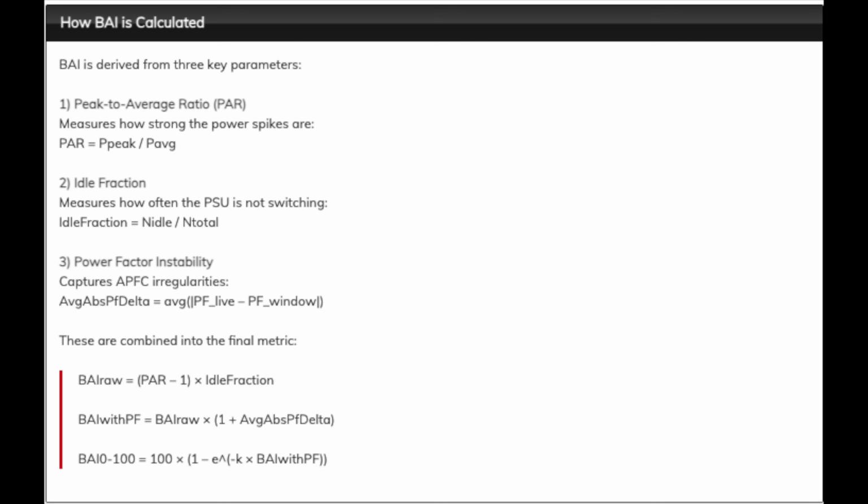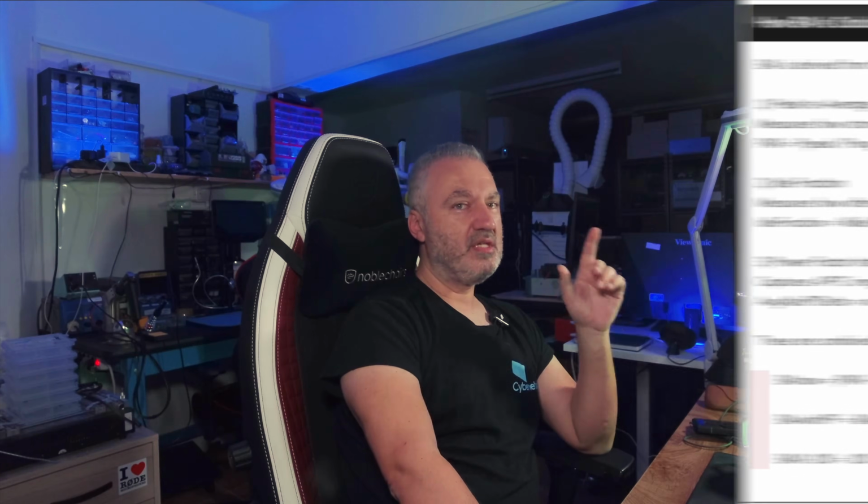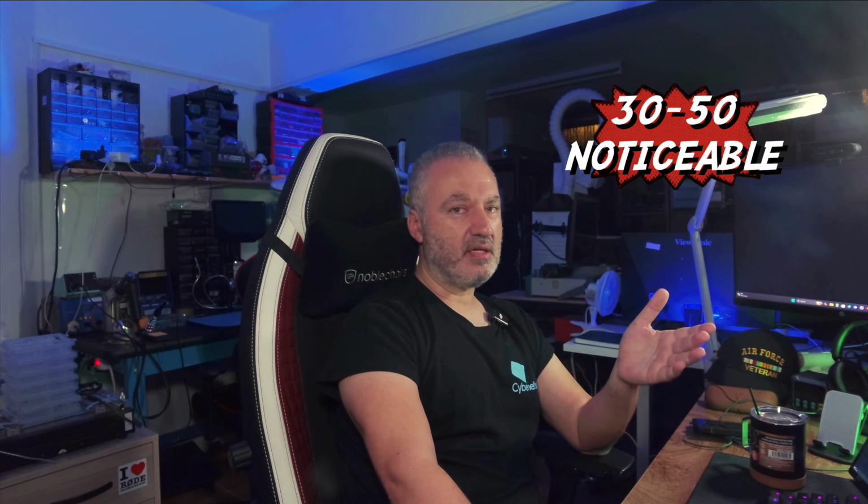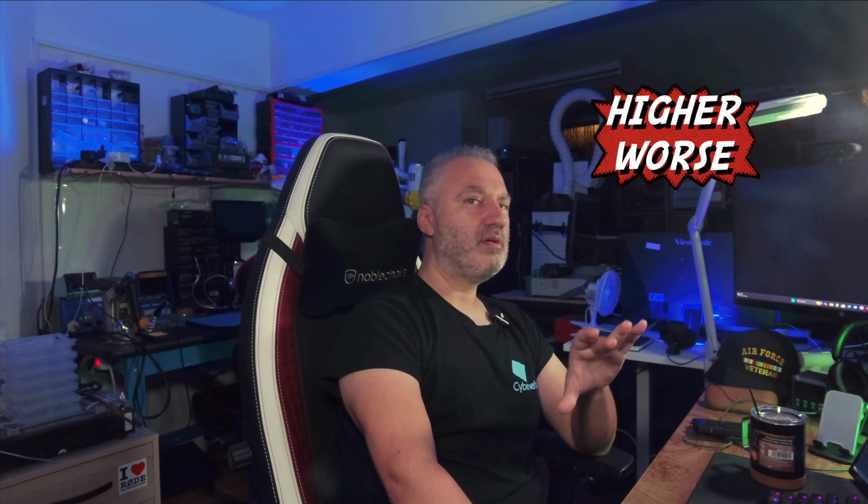Now, combine everything. BAI raw is peak-average minus 1, times idle fraction. Then include PF instability, giving BAI with PF. That's the equation. And finally, we scale it to a 0 to 100 score. And here's what the score means. 0 to 10 is excellent, smooth operation even at light loads. 10 to 30 is good, mild burst behavior. 30 to 50 is noticeable, clearly burst-driven operation. And 50 plus is poor, aggressive burst mode, unstable behavior. Higher score means worse behavior.